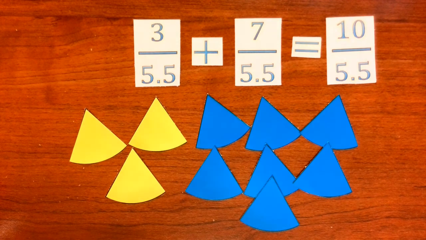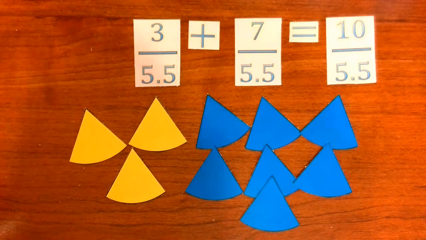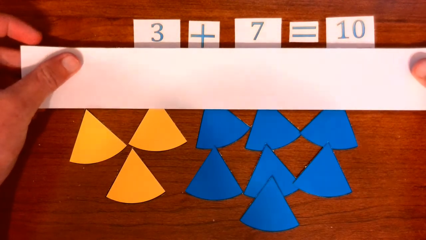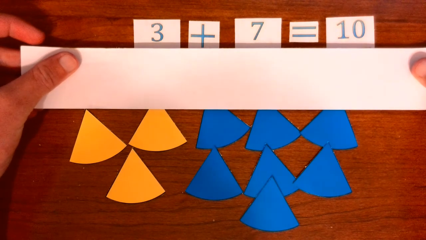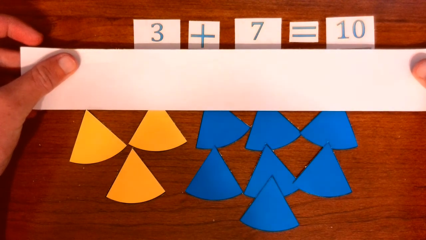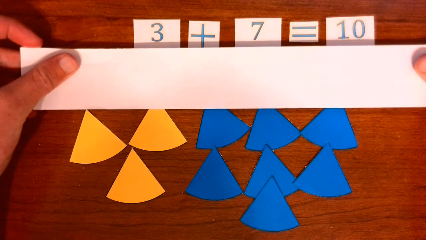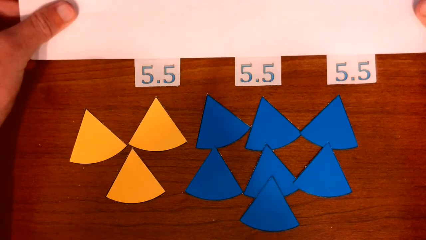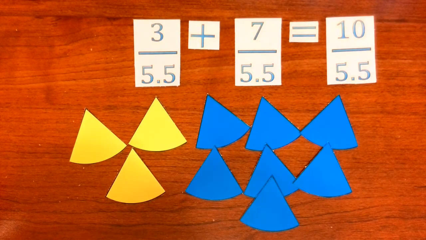Third thing to notice is that if we had solved 3 plus 7, the way of solving it would be a whole lot similar to solving this problem of everything being in 5.5. The only difference between solving 3 plus 7 and solving 3 over 5.5 plus 7 over 5.5 was that everything was over 5.5. So this means that you add the numerators but keep the denominators the same.